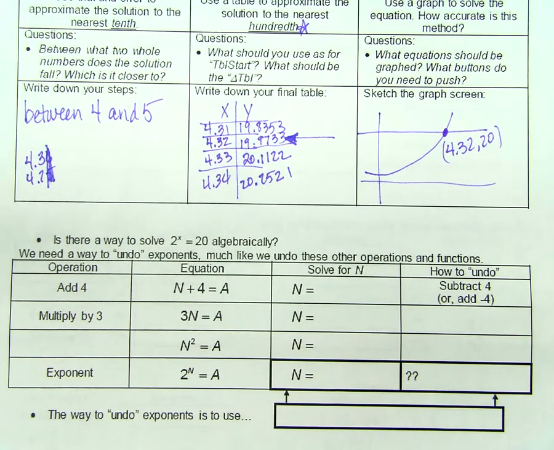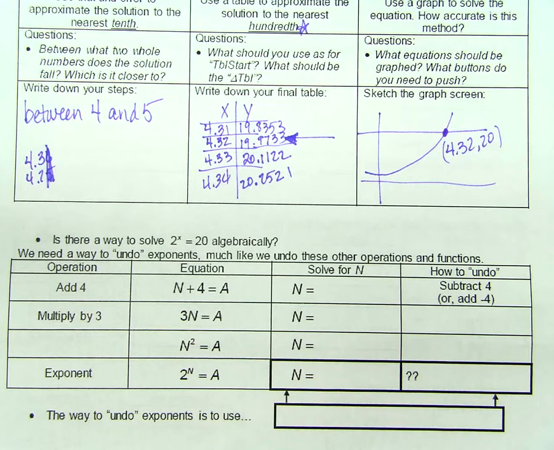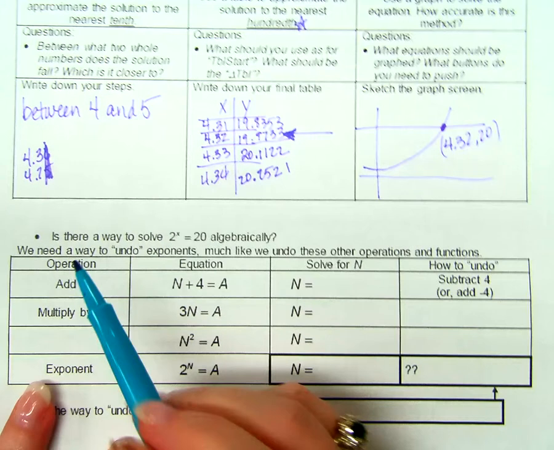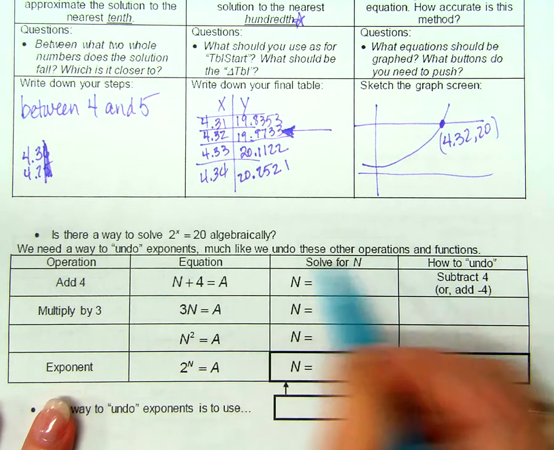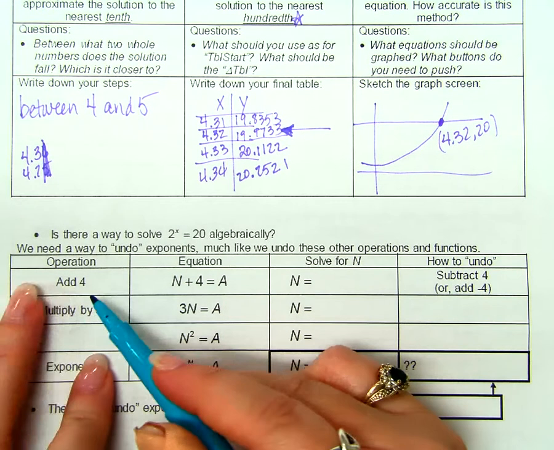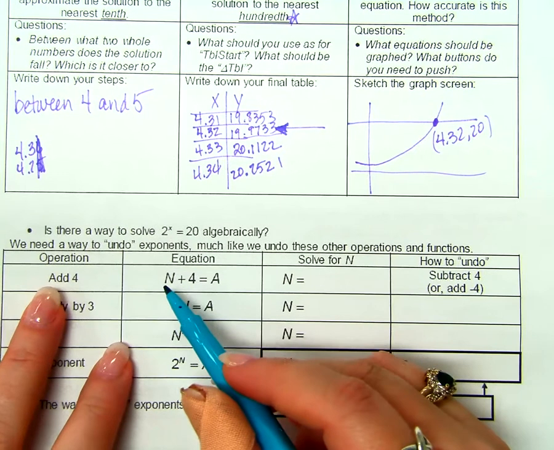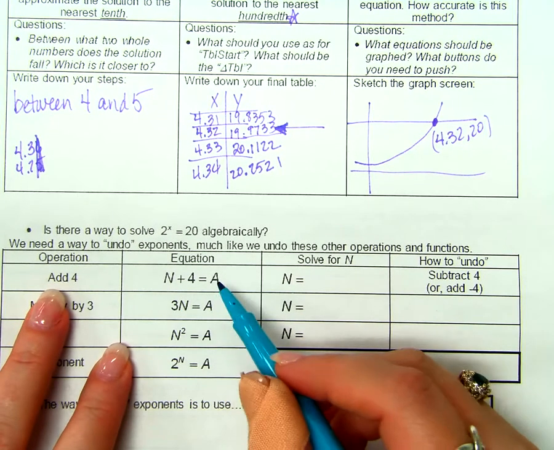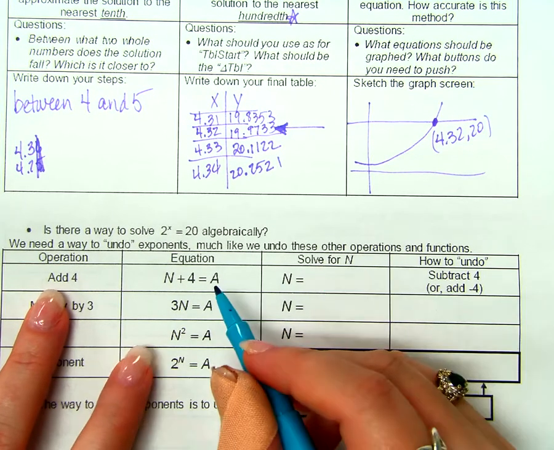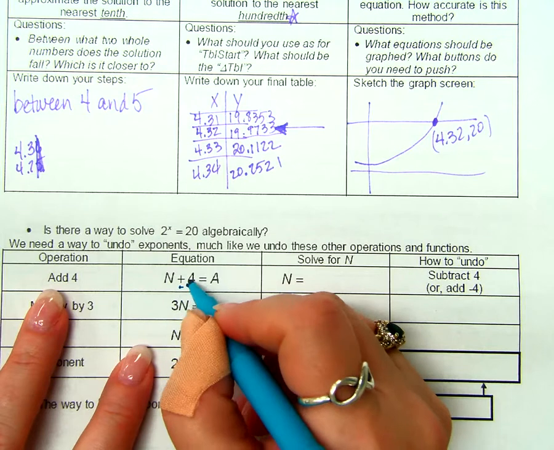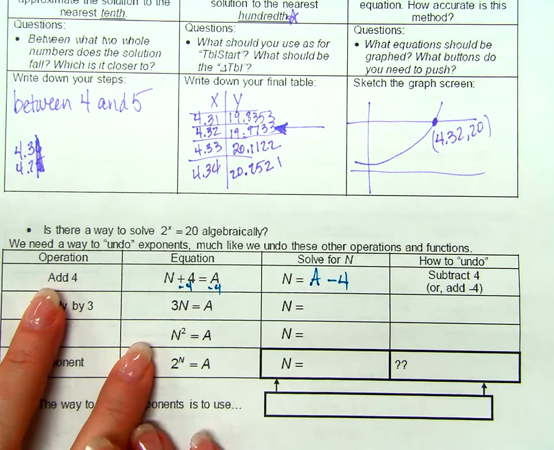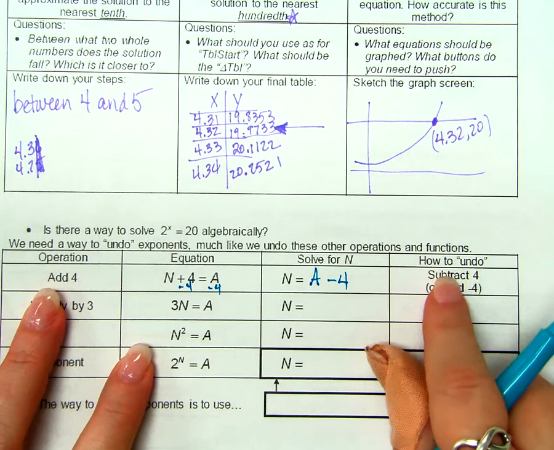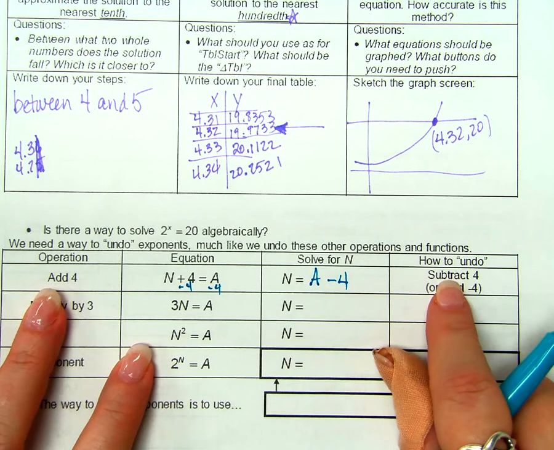But again, I don't want to just give you the answer. I want you to get there yourself. Okay? So work with me for just a second here. We need a way to undo exponents like we undo this other stuff. For example, if we're adding 4, like, for instance, n plus 4 equals a, how do we solve for n? We subtract 4 on both sides to get a minus 4. And the action that we did to undo was by subtracting 4.